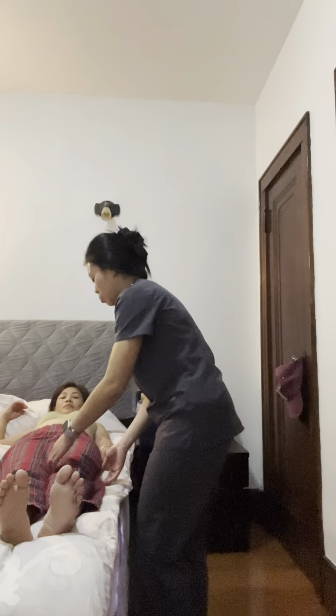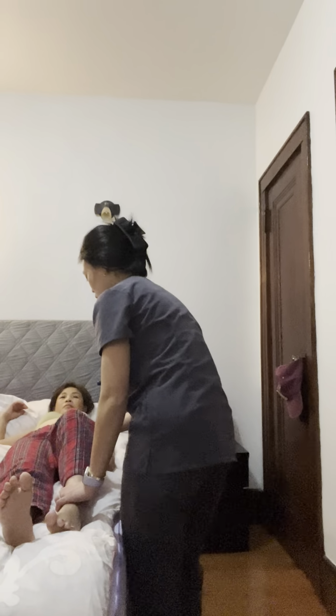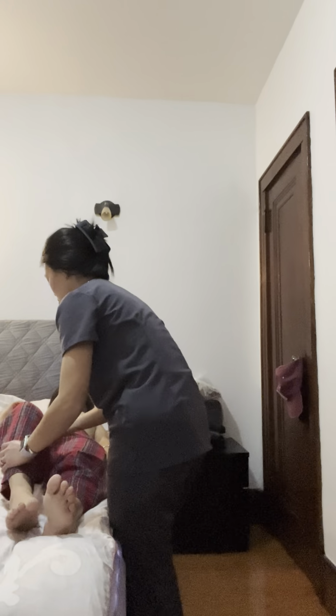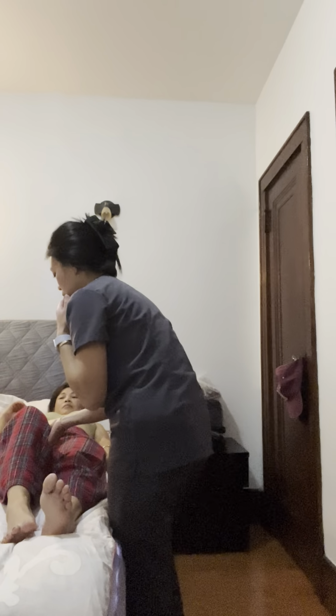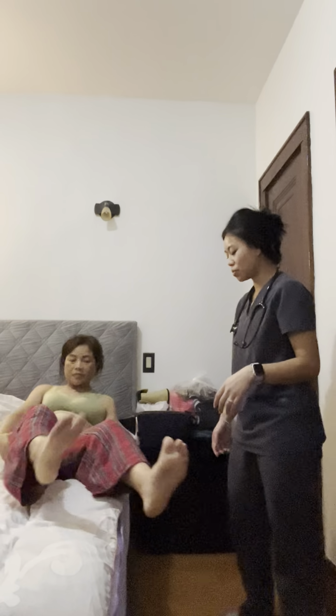Okay, now I'm going to check for the popliteal. Angle your legs at a 30-degree angle. Okay, present. Then you can sit back up.